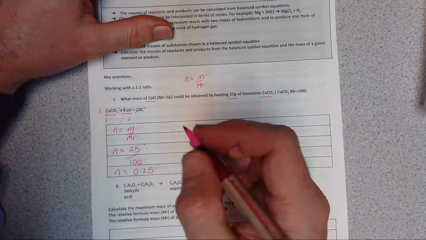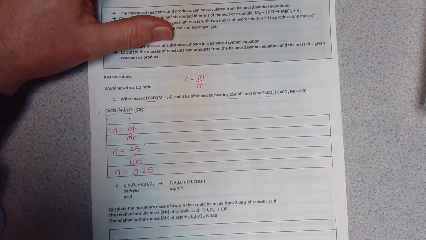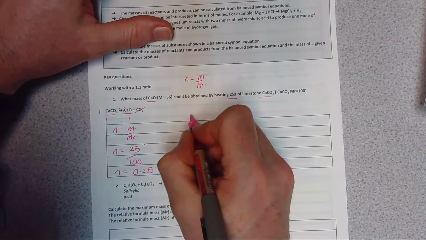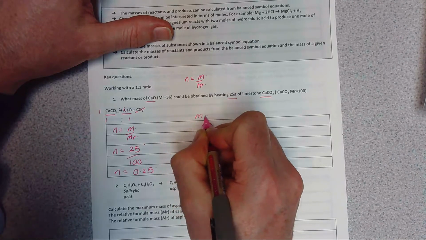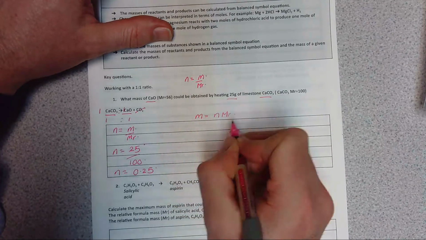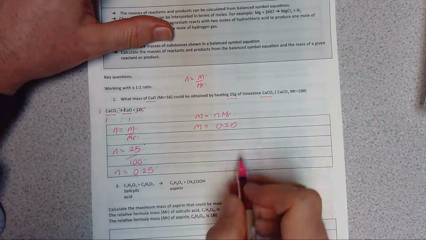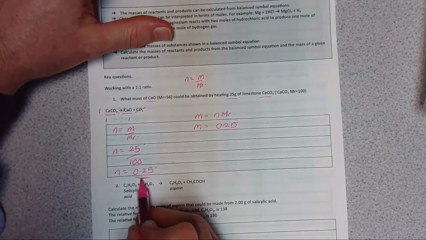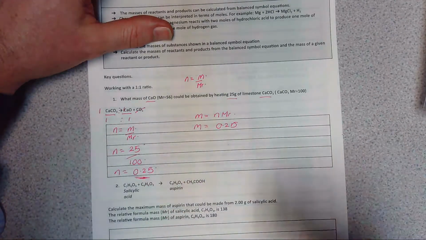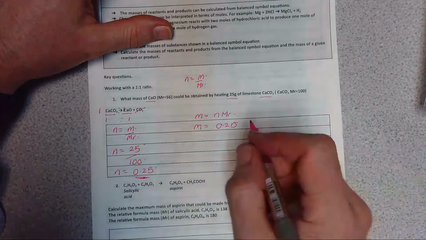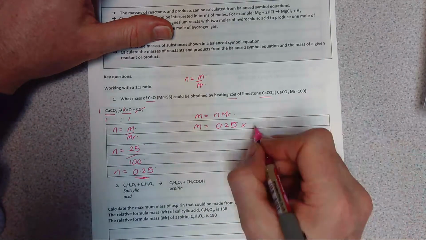So we need to look at the mass that would be achieved then, looking at this ratio. So looking at the mass of calcium oxide that would be achieved, mass is number of moles times MR. So the mass would be 0.25, because that's the number of moles we have, and it's working on a 1-to-1 or a 0.25 to 0.25 ratio, times the MR, this time of the calcium oxide, which is 56.